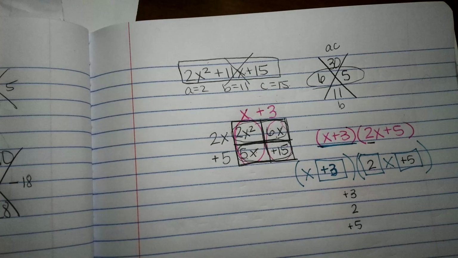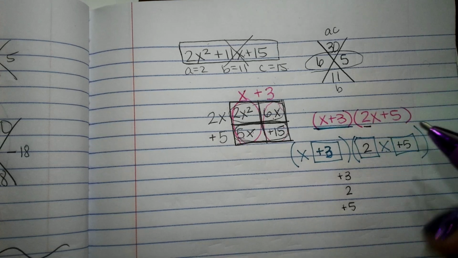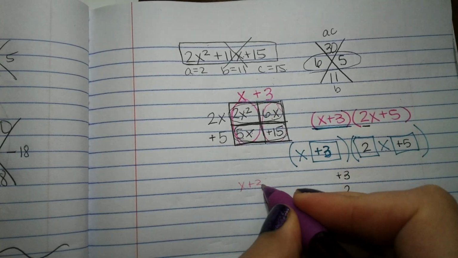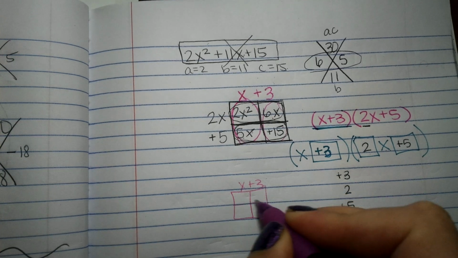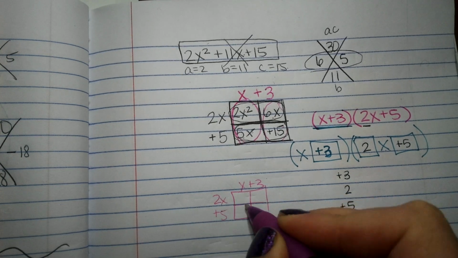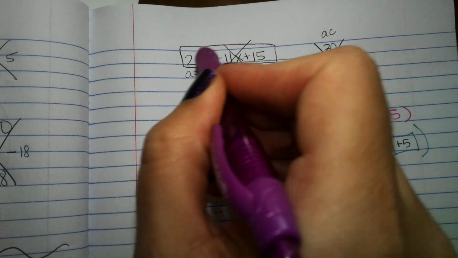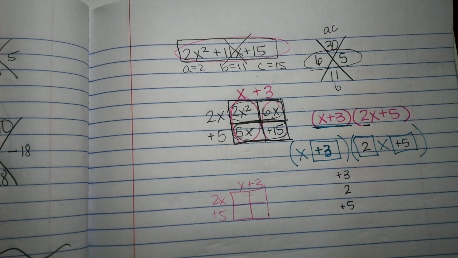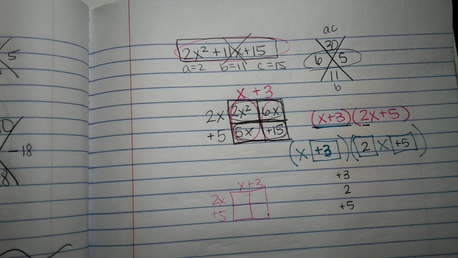Okay, now if I was to actually check my work, I could put x plus 3 on the top of my box like we did before, 2x plus 5, multiply it out, combine like terms, and it's going to get us back to 2x squared plus 11x plus 15.